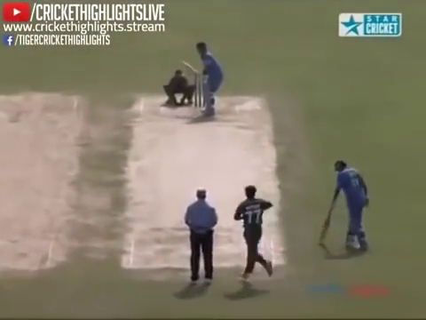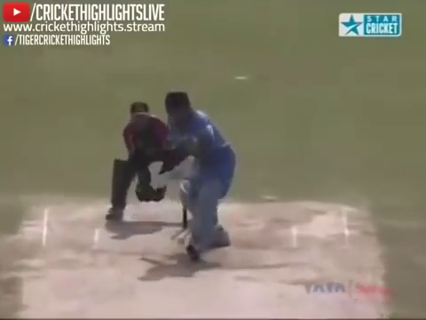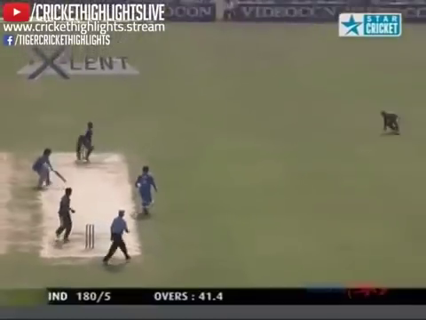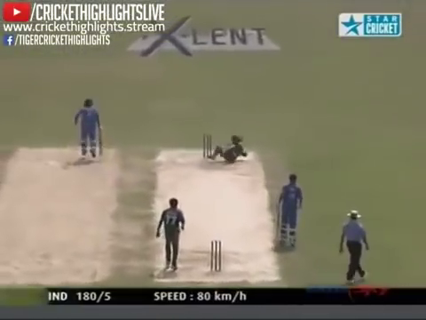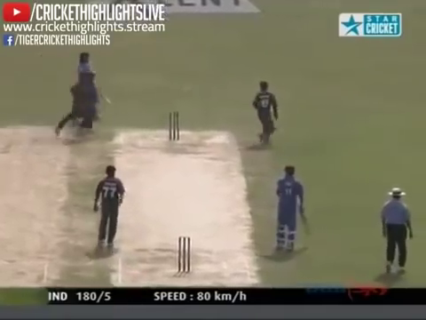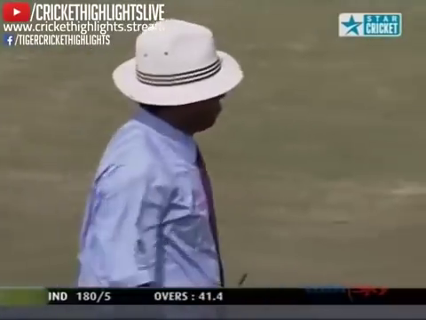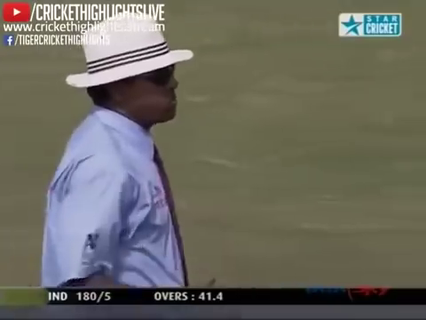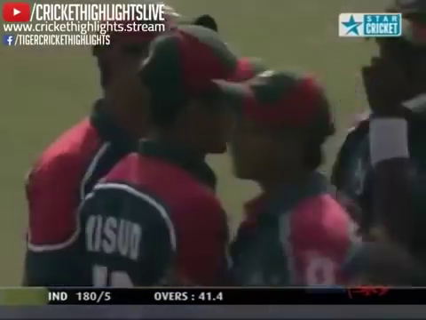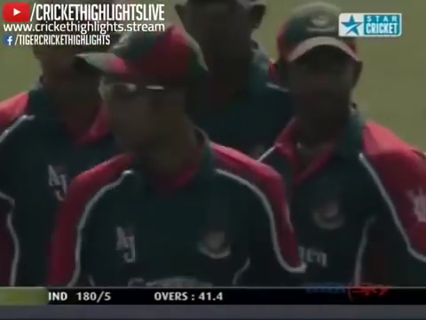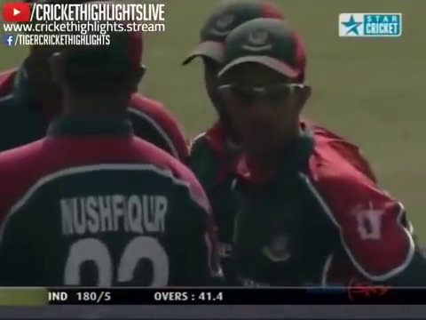So Rafiq will continue. Mahendra Singh Dhoni has come out to the middle. He's the man from Jharkhand. He's sent back. The bails are off again. The third umpire has been called for. The Bangladesh fielders are celebrating. In fact, he's not even asked for the third umpire, has he? He's given him out. 2 wickets in 2 balls.